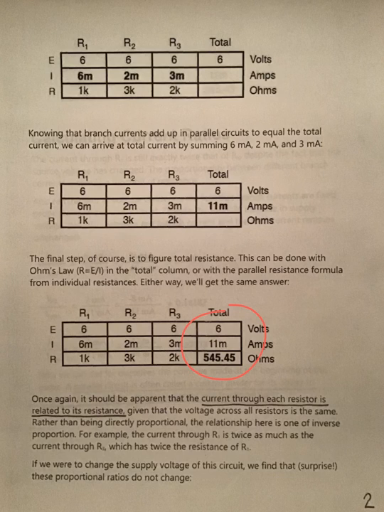Since the smallest resistor is 1,000 ohms, 545.45 makes sense. The current through each resistor is related to the resistance. That's what we've seen so far.